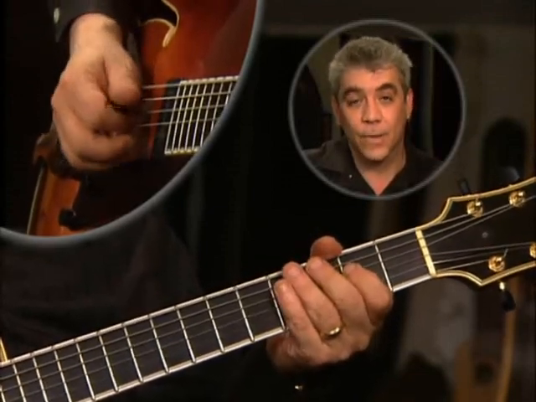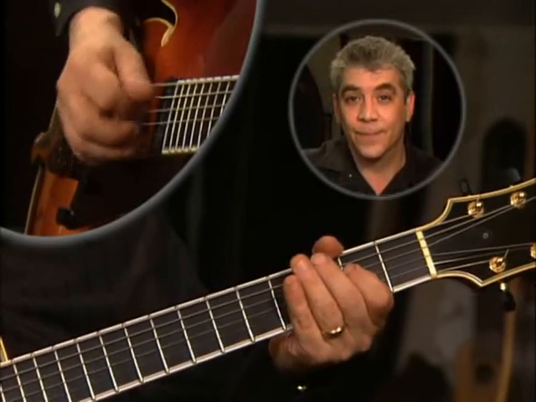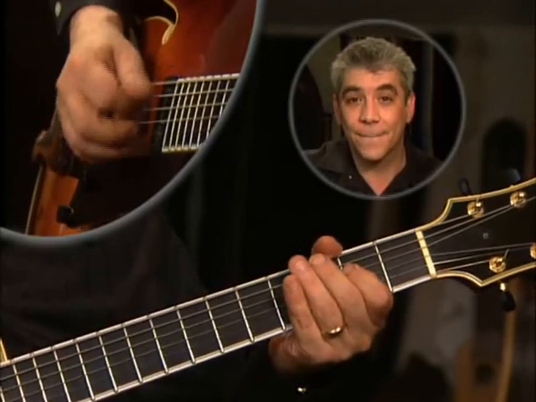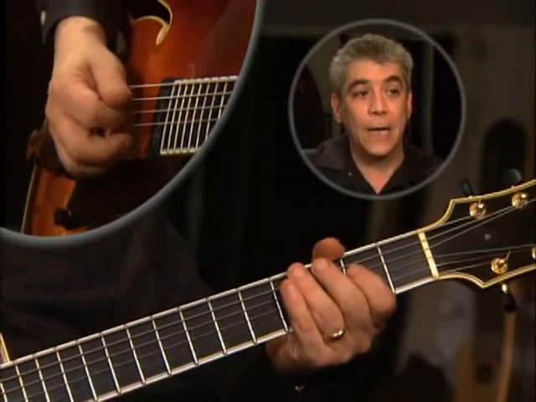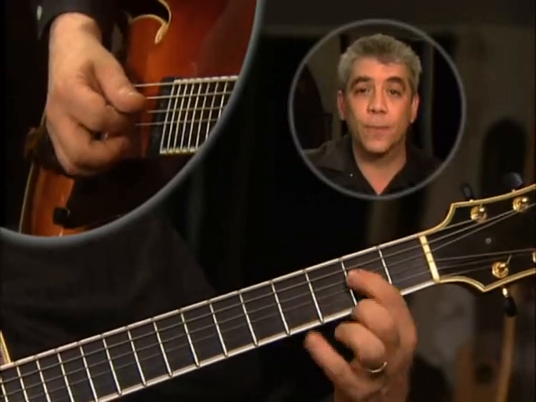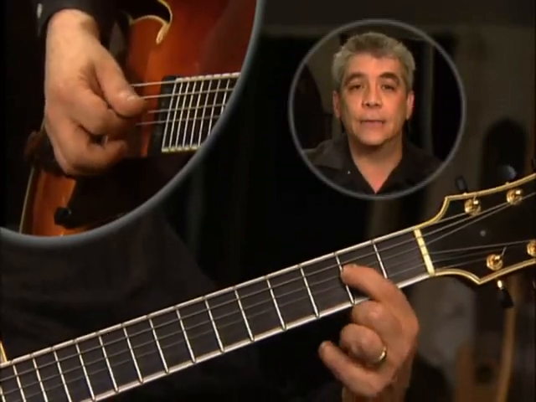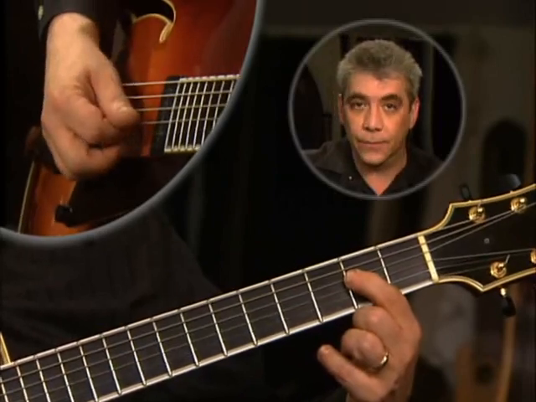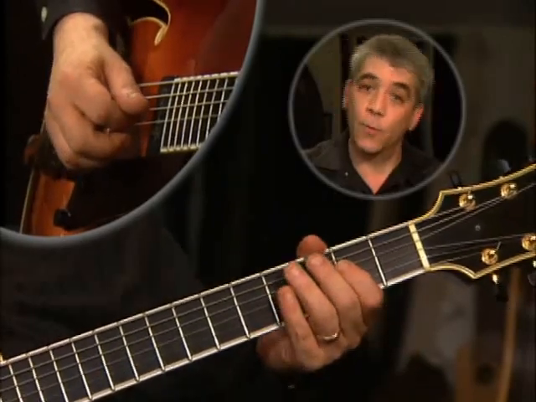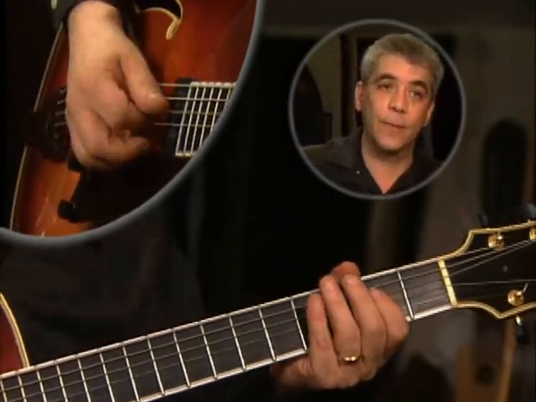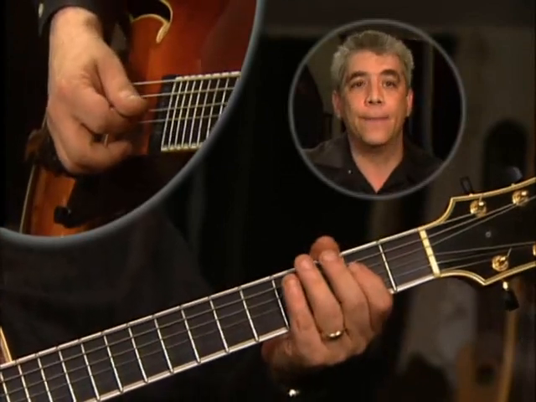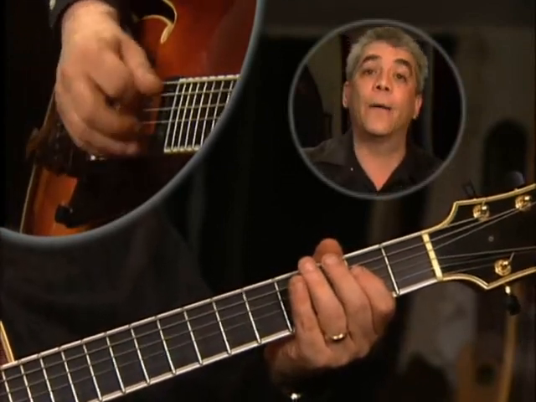Here's up. Here's down. Okay? And another good exercise is to play a triplet, because with a triplet you'd get down, up, down. Okay? And then the next triplet would be an up. So your accent is shifting from a downstroke to an upstroke. Down, up, down, up, down, up. Okay?